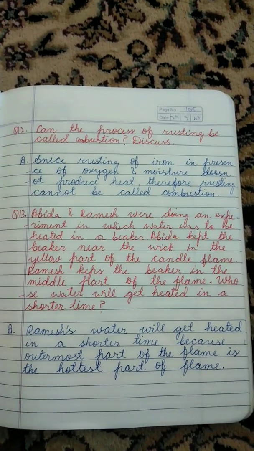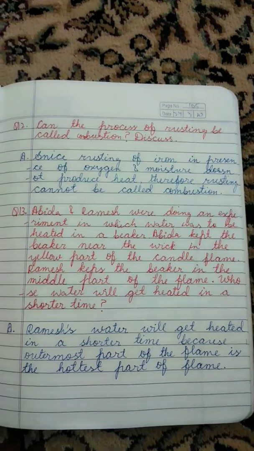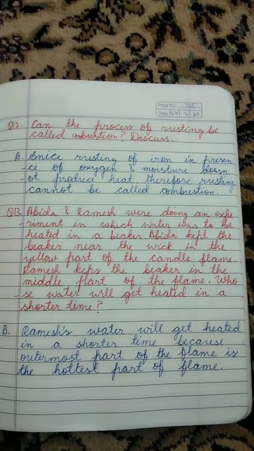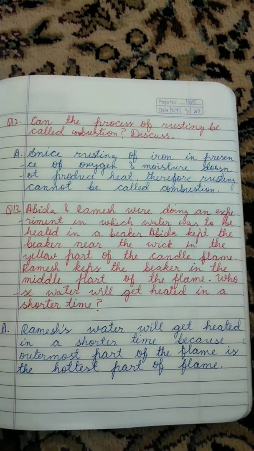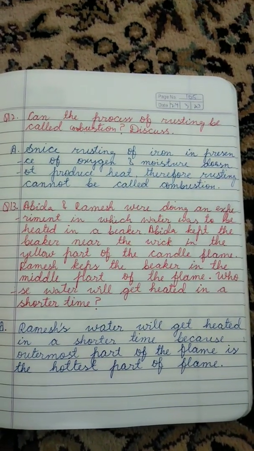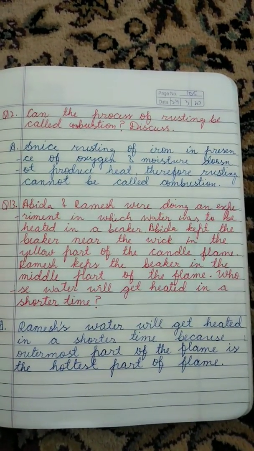Question number 12. Can the process of rusting be called combustion? Discuss. Answer. Since rusting of iron in presence of oxygen and moisture does not produce heat, therefore rusting cannot be called combustion.